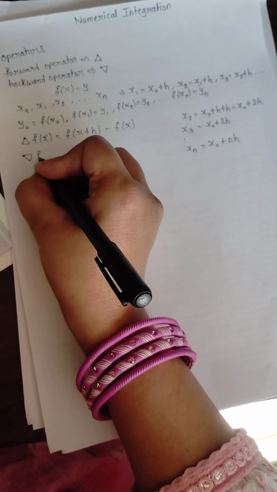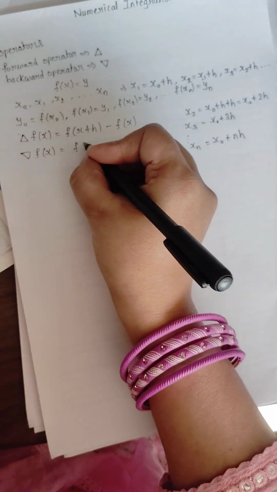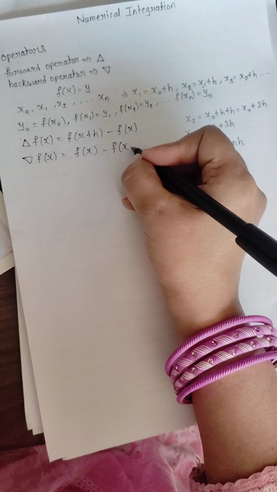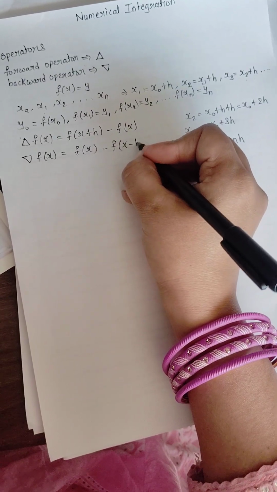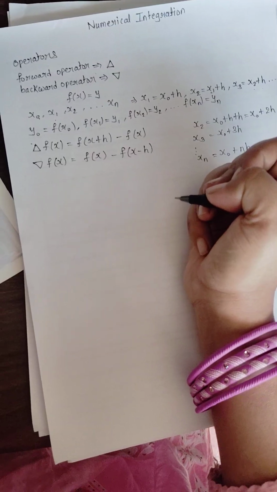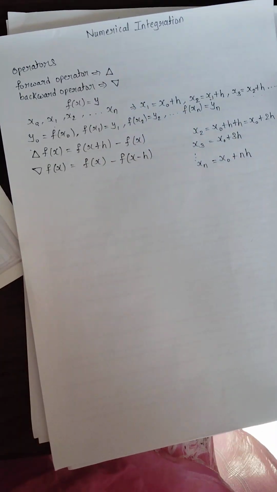Now, in the backward operator, what we are doing is the current value minus the previous value. So how will we get the previous value? F of x minus h will give you the previous value. So this is in terms of f of x.